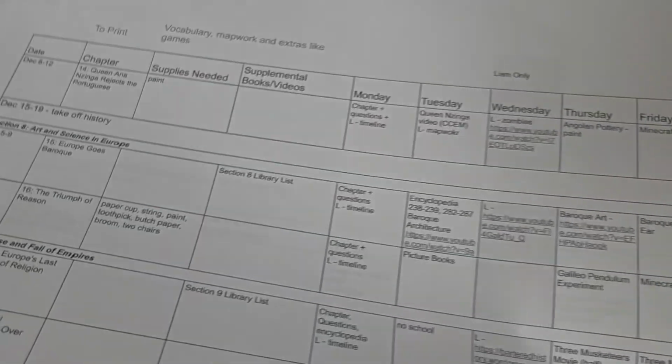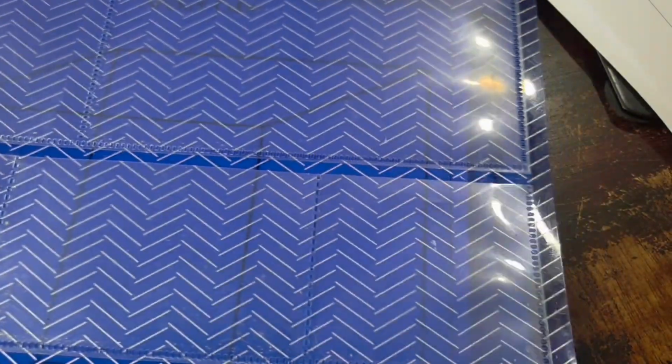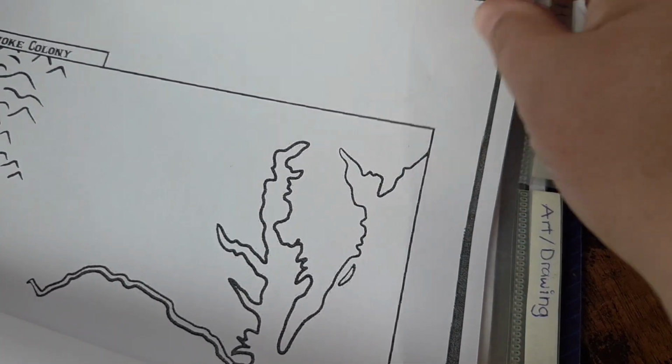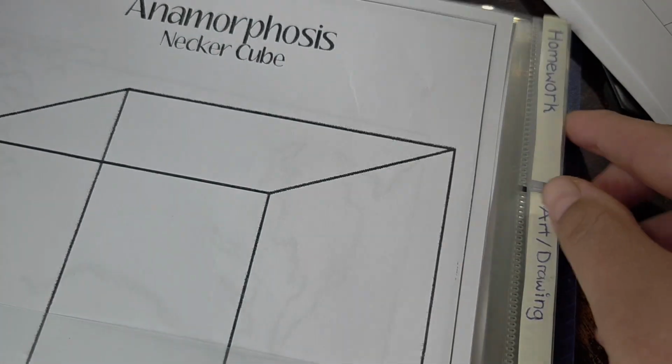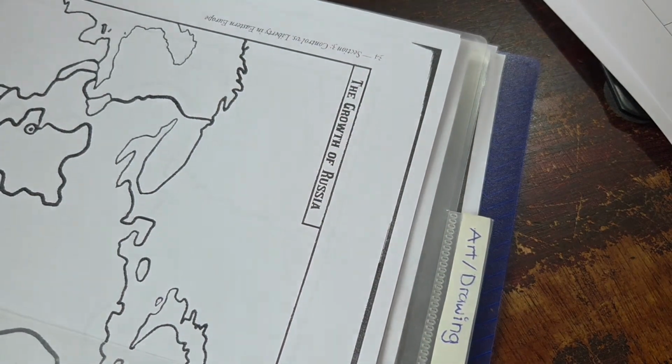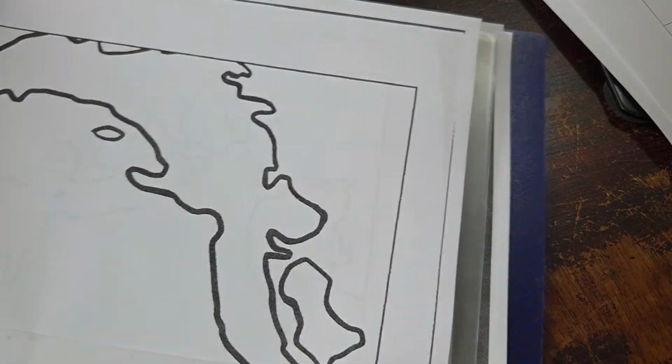So that is that. And then, like I said, I have this. It's kind of hard to flip it while it's open. So I have, like, that's the cube, sorry, for the art project. The map work, that's for section 1 or something, I think. And then each of those are ready to go. And I keep this right in the front of it.